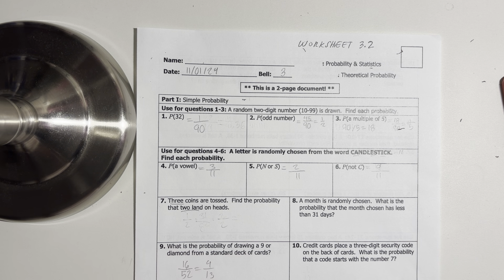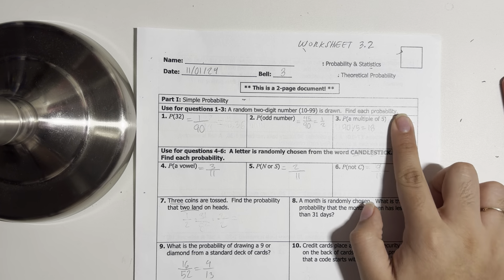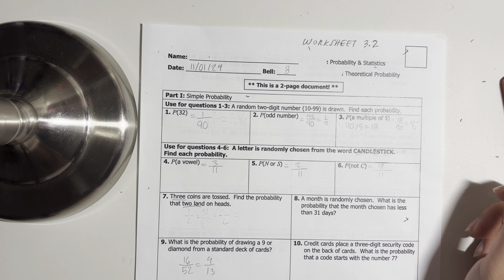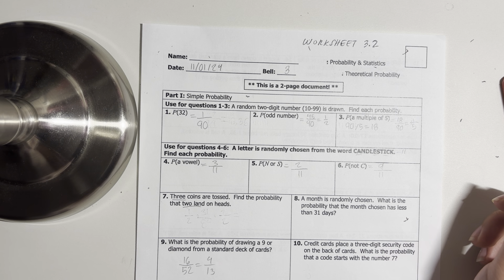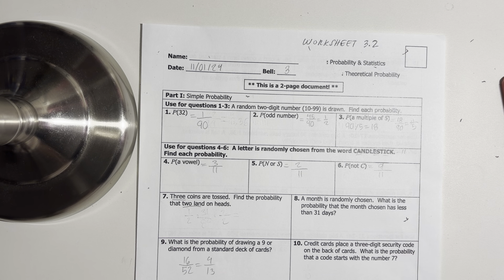So, for number 1 to number 3, we are going to be using the techniques, or like the types of problems that we're gonna be solving, are like the first ones that we have in our notes.